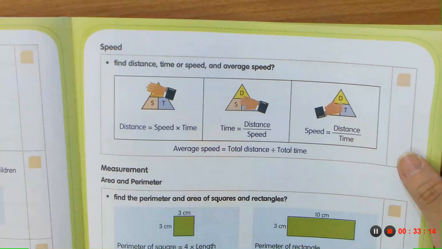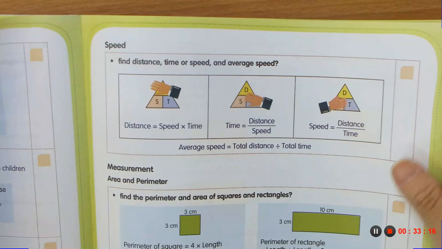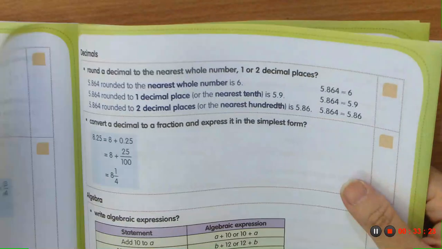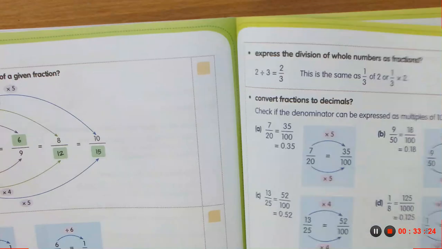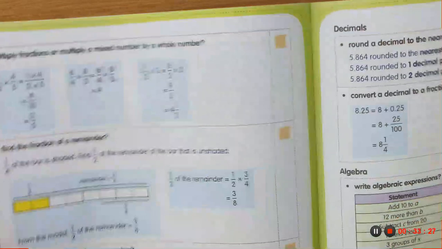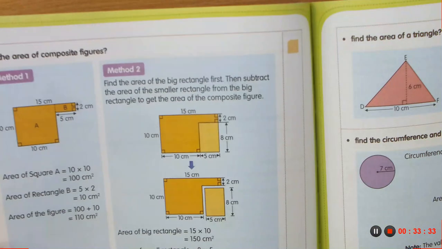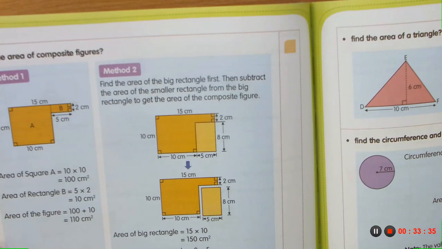Which chapter seems like the biggest part? 2-3 pages still haven't finished. Fraction. What else? So many pages. Okay, what else? Also a lot of pages. Area and geometry.